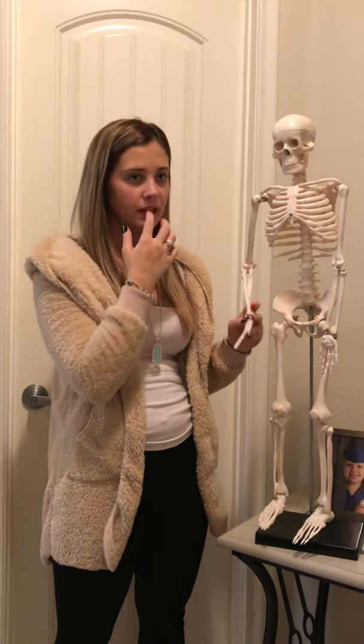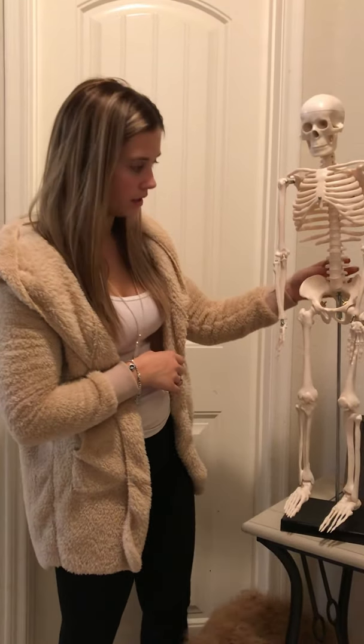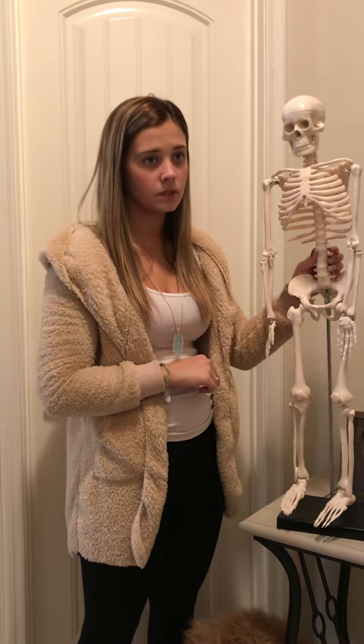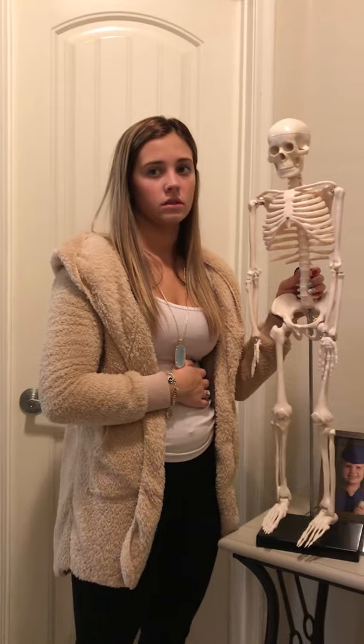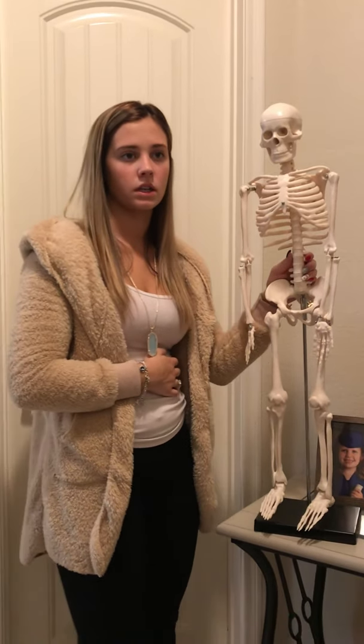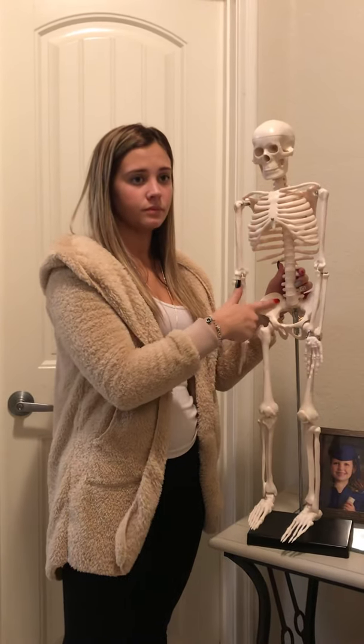And then we're going to talk about the pelvic girdle and the lower limbs, which the ilium, I don't know if I pronounced that correctly, which is the big round part of your hip right here.